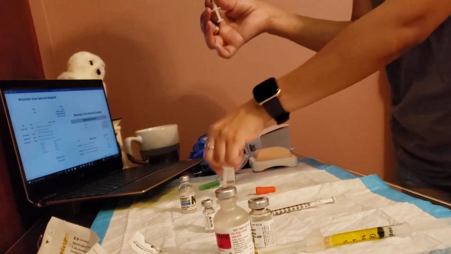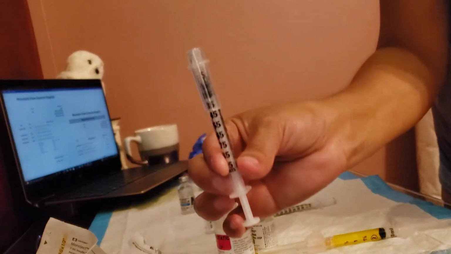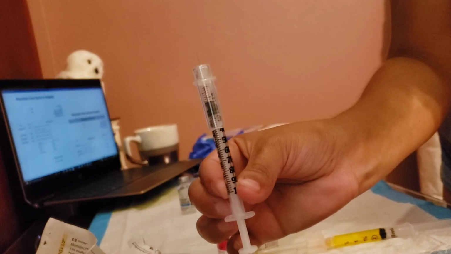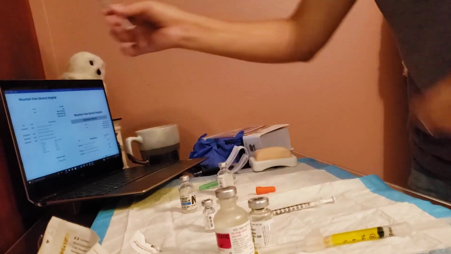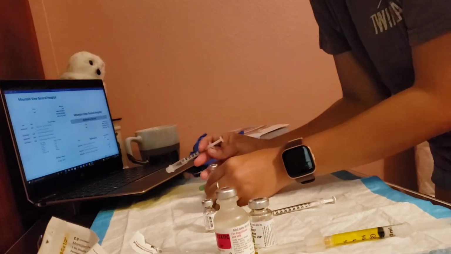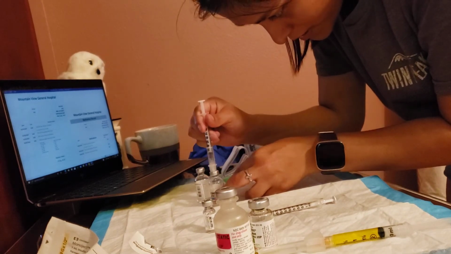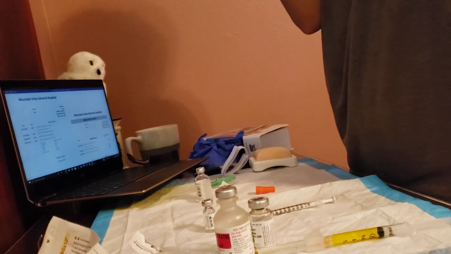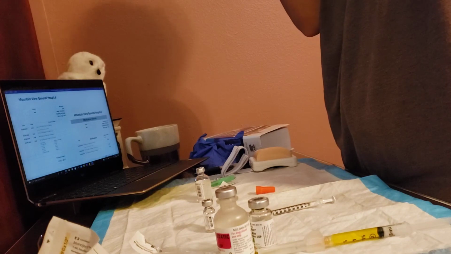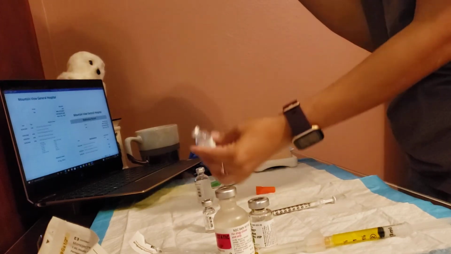And I'm going to verify my 12 units with another nurse. Then I'm going to come back to my NPH and grab another 12 units, and go down to 24. That's my 24.